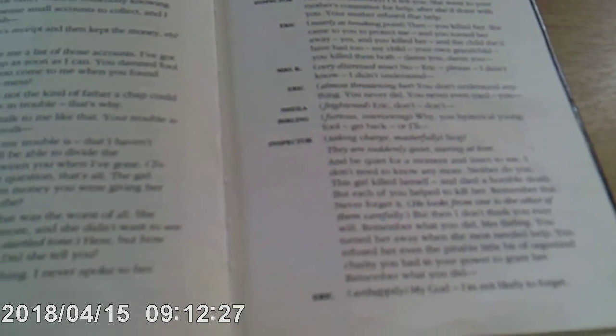And now the Inspector tells us, my trouble is I haven't much time. So this is our first indication that the Inspector is not going to be with us for much longer. And you'll be able to divide the responsibility between you when I've gone. So the responsibility should be divided. Every single member of the Birling household and Gerald have responsibility. All played a part in Eva's death. And Eric is miserable from it.